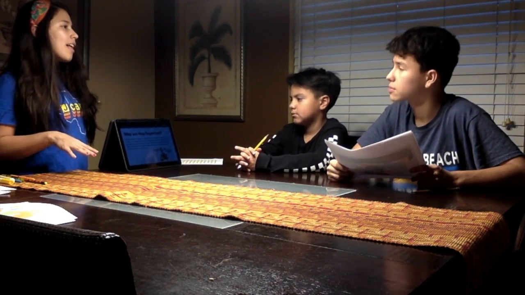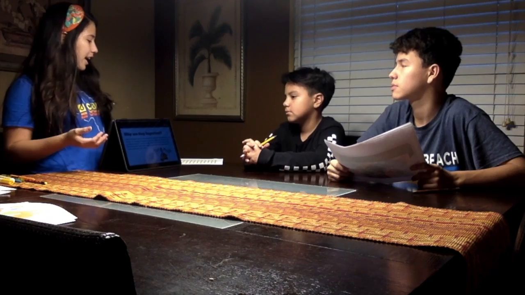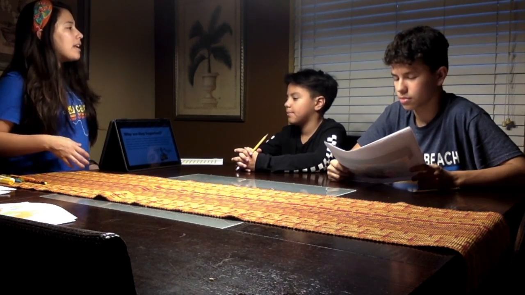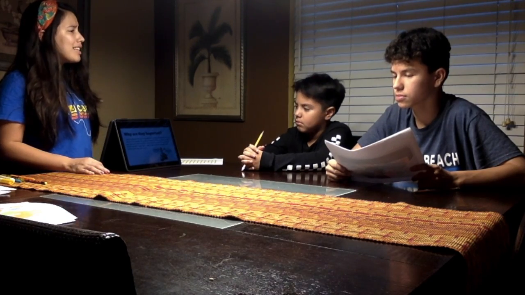For those of you that don't know, Animal Farm is a book that uses personification. And personification is when human qualities are given to a non-human thing. So in Animal Farm, the animals have human qualities such as talking and walking on 2 feet, which are things that animals usually don't do.